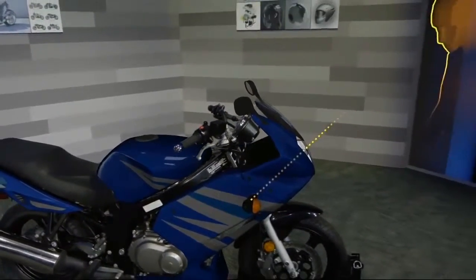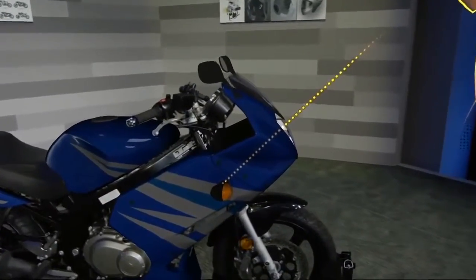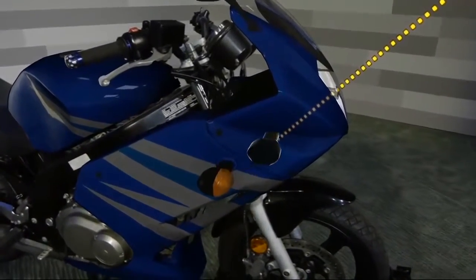Hey guys, we updated the wiring plan. Can we move the turn signal stalks from down here to up here?